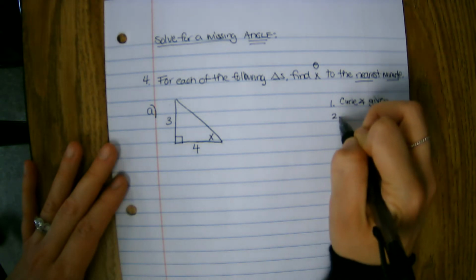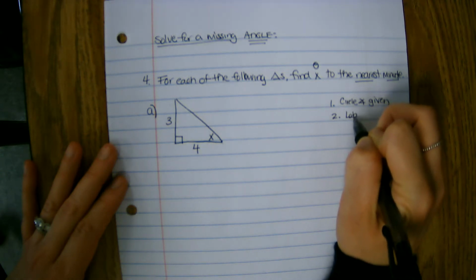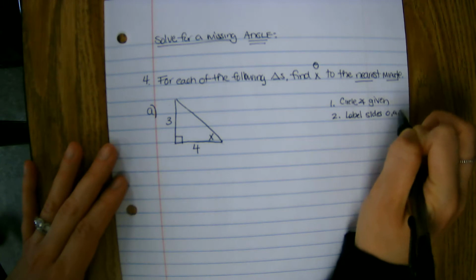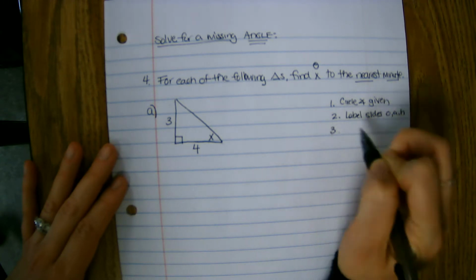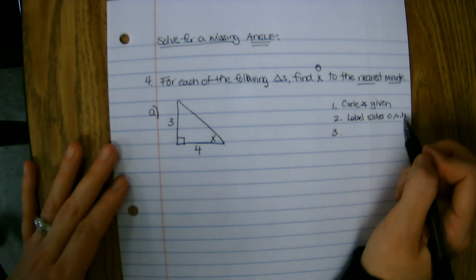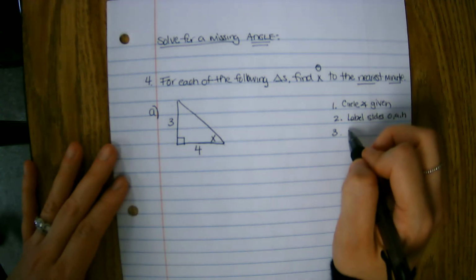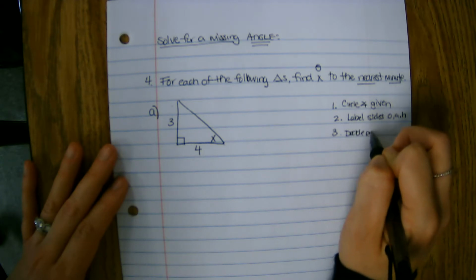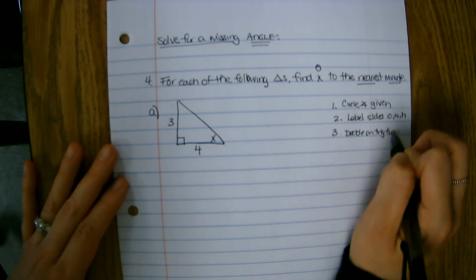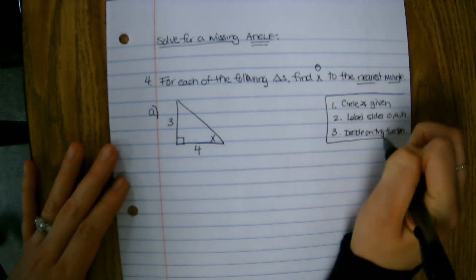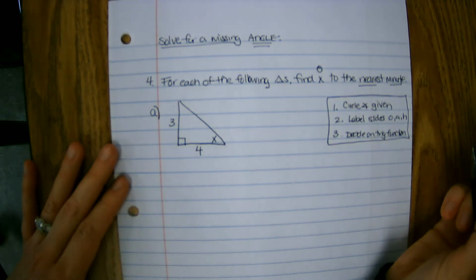After we do that, so we identify which angle, label your sides with O, A, and H. So you should have 2 out of 3 of those. Even if you have 3, that's fine. You can choose whichever 2 you want then. And then decide on your trig function, meaning decide on whether you're going to use sine, cosine, or tangent.